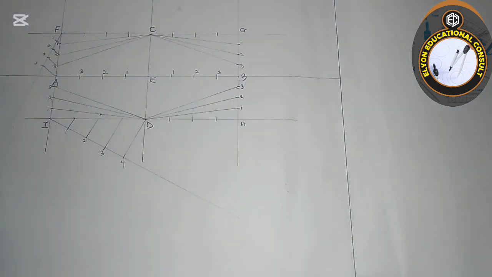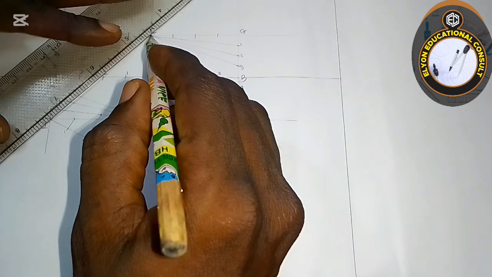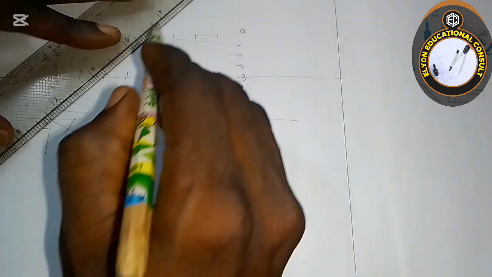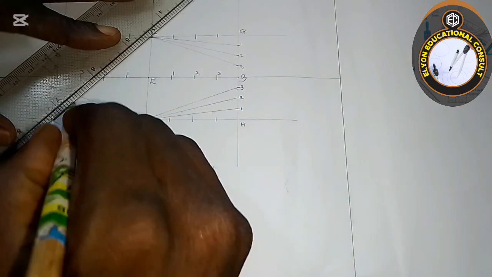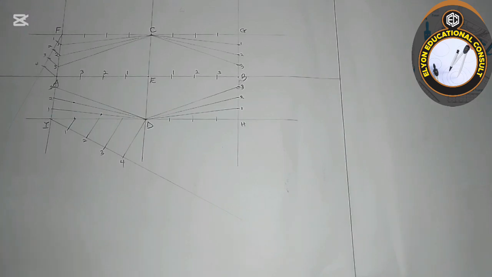Then I will take the other point, let's say C2, passing through this point 2 here, and where it touches 2 here, this is my point. Take note of that point. I hope you can see the point. This is the point.